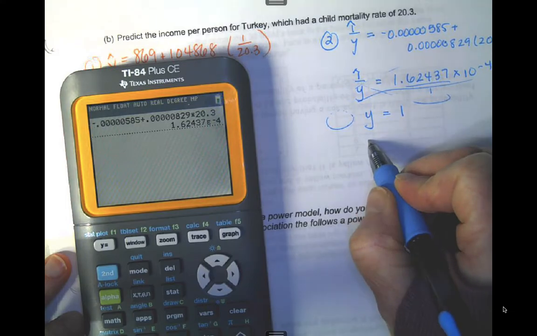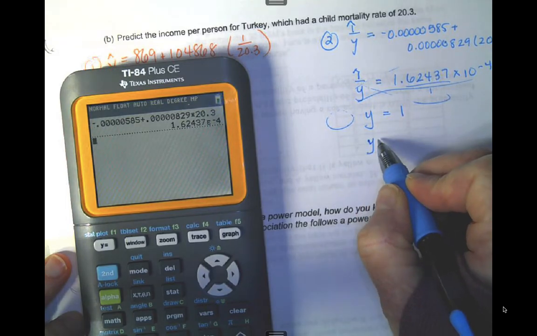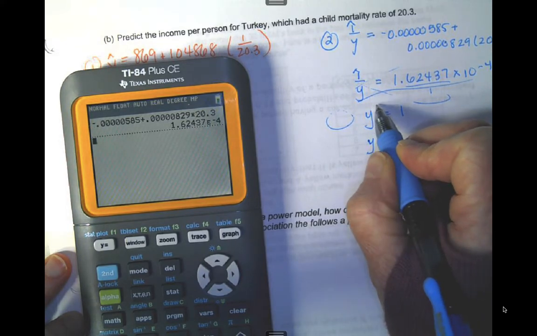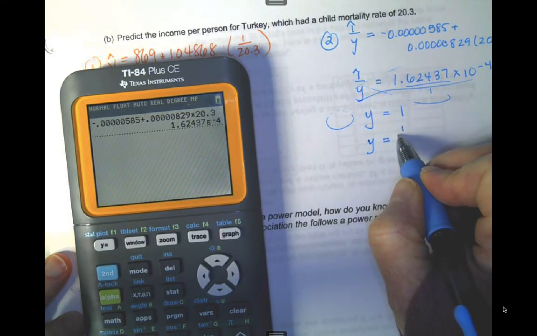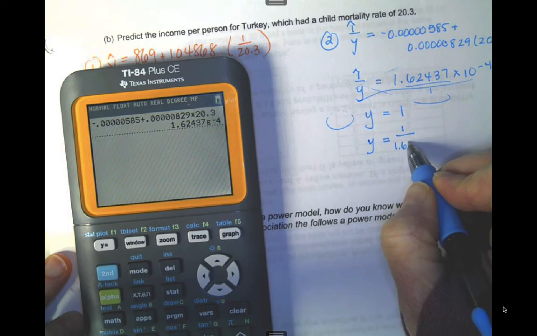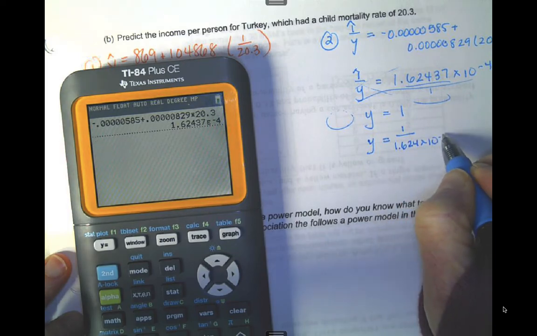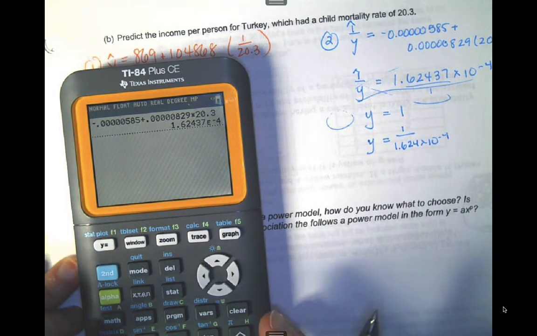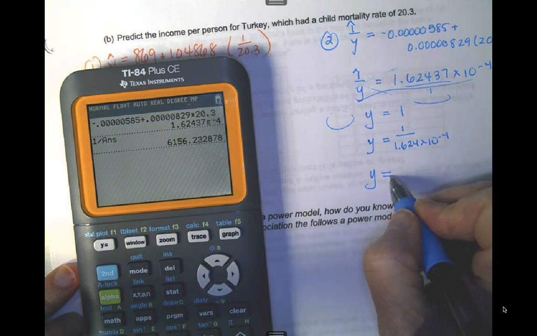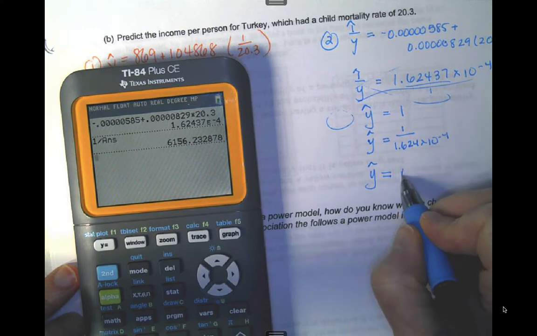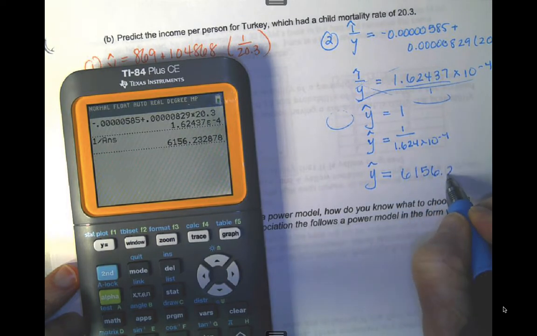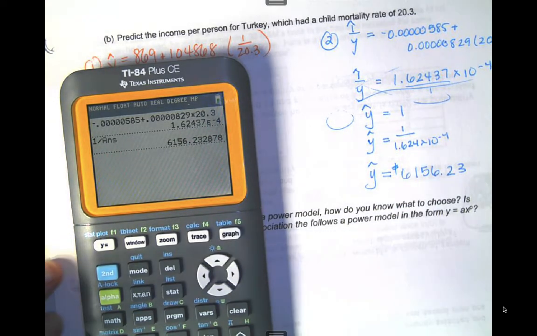So y ends up being equal to 1 over this number right there. So if I do 1 divided by that, and this is the predicted, I should keep that hat there because it's the predicted, it's not the actual. So that would be the predicted for that one.